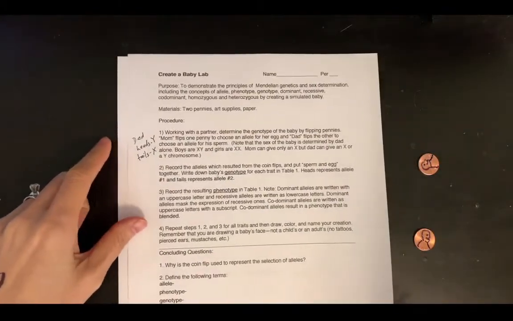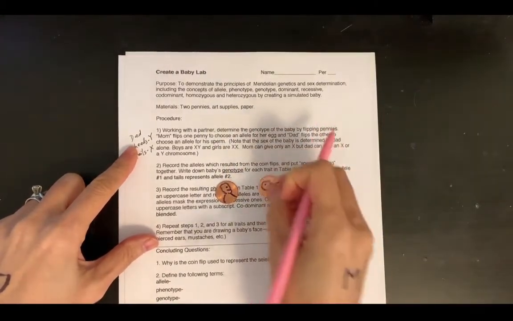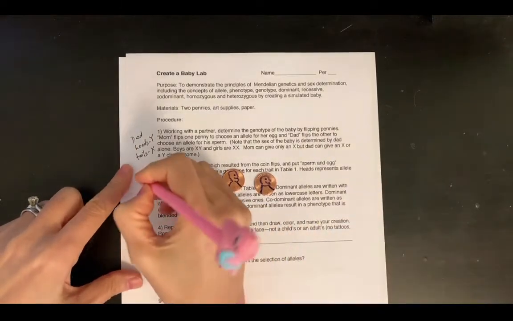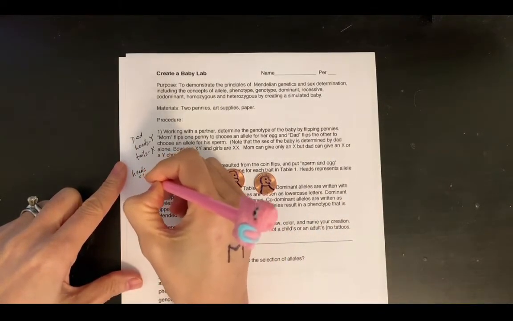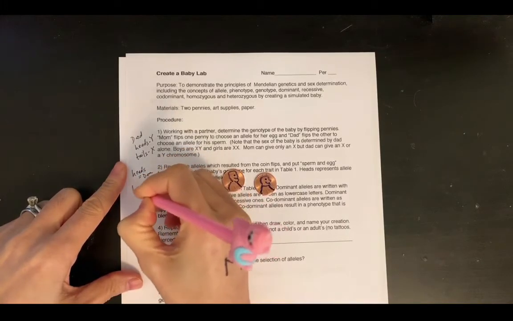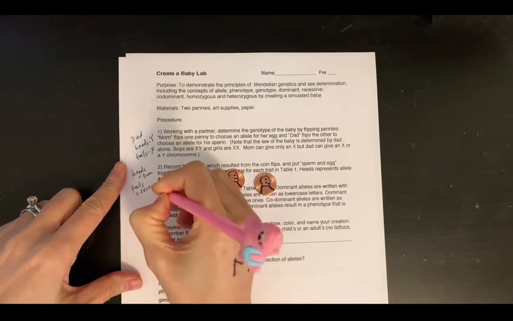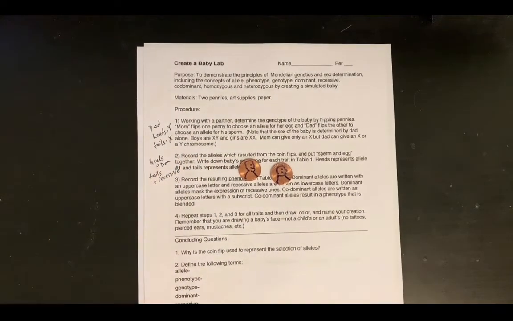Now for all the other ones, heads is going to mean dominant, or a capital letter allele, and tails is going to be recessive. So heads is going to be dominant, and tails is going to equal recessive. Okay, so hopefully you can see that.